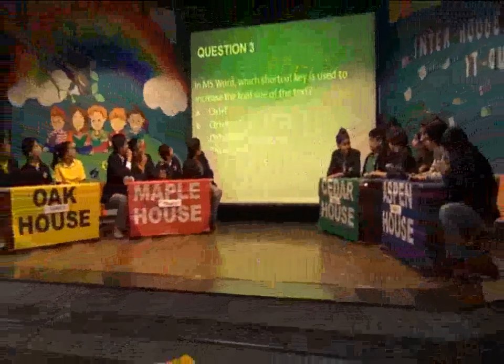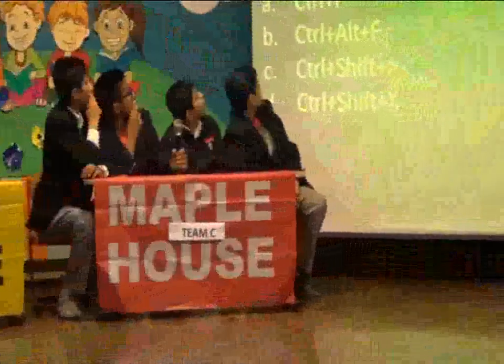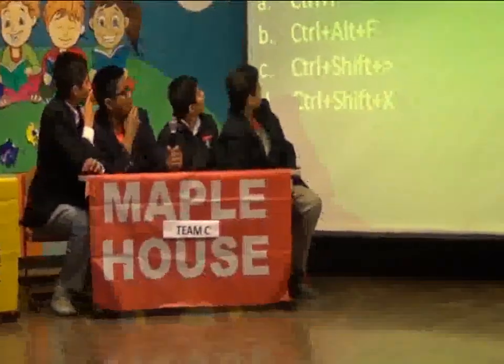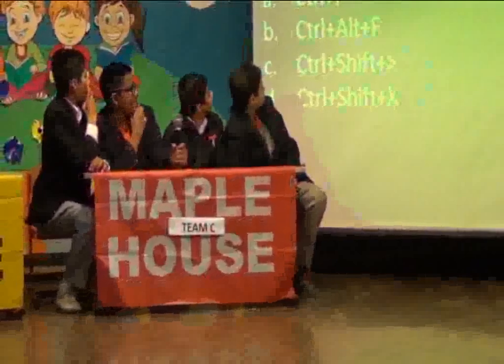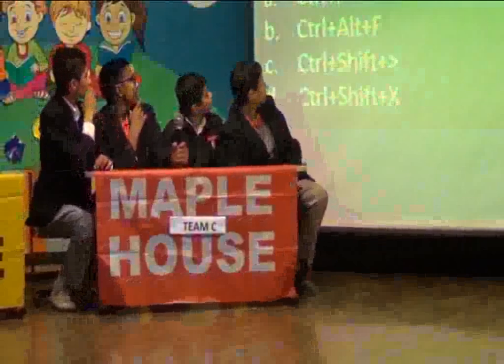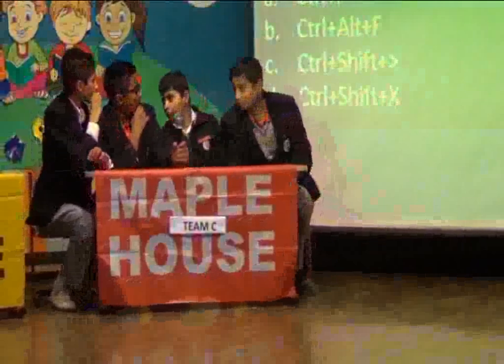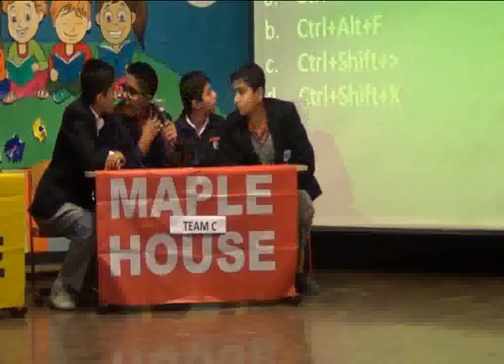Now for Maple House. In MS Word, which shortcut key is used to increase the font size of the text? 1. Ctrl plus F. 2. Ctrl plus Alt plus F. C. Ctrl plus Shift plus the greater than sign. Or 4. Ctrl plus Shift plus X. C. That's the correct answer.